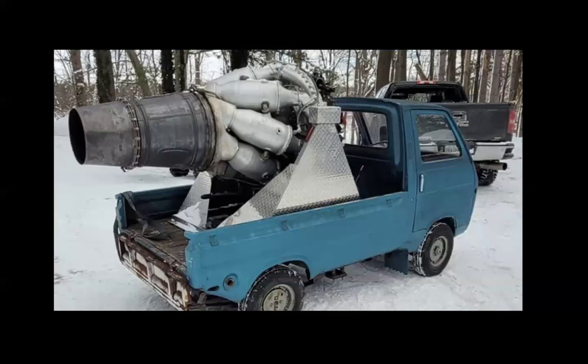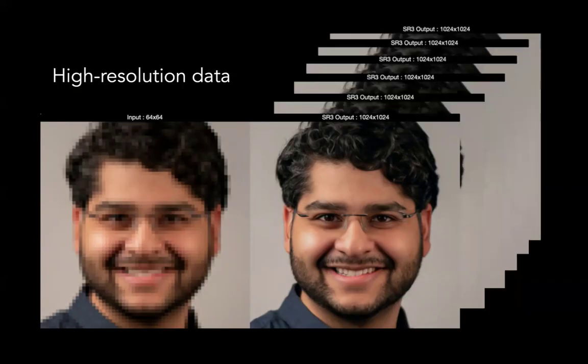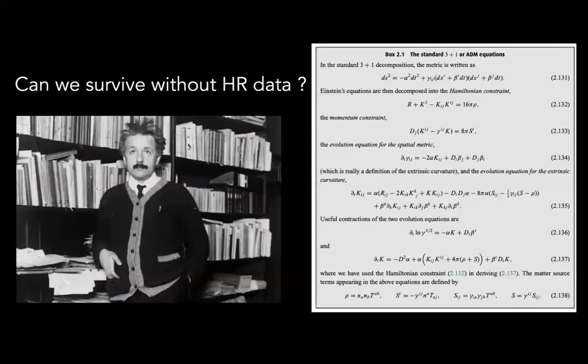Mostly because it used a lot of fuel. And the fuel was, of course, as mentioned, the high resolution data, right? To really get this going, I needed a lot of high resolution data, which means running simulations at really high resolutions, which is expensive in the first place. And I'm not OpenAI, I'm a poor academic, so I can't do that. So I have to smarten up. And the question is, can we survive without HR data? Just effectively like bootstrapping the whole thing.